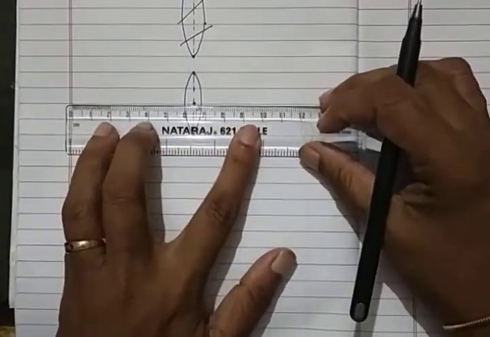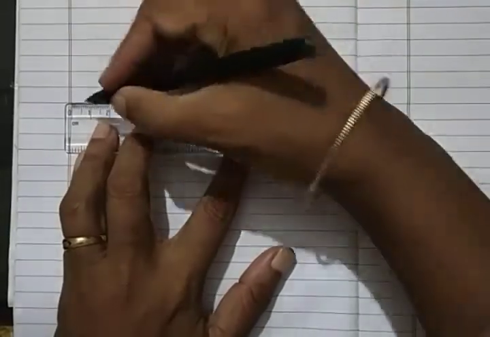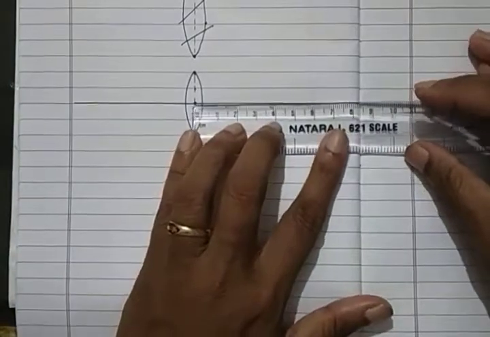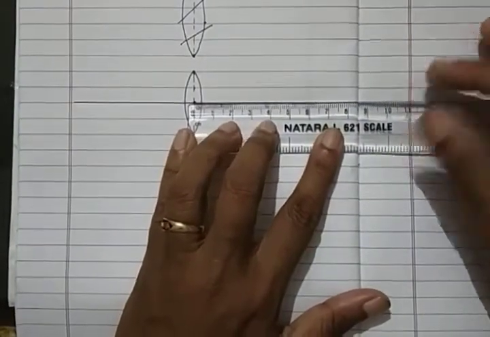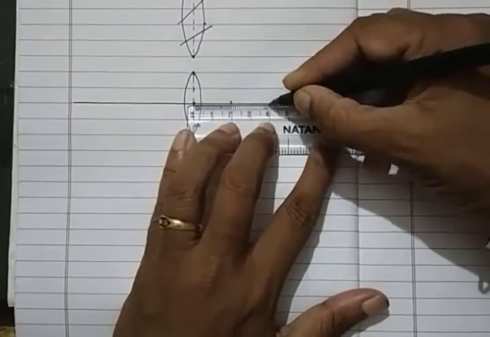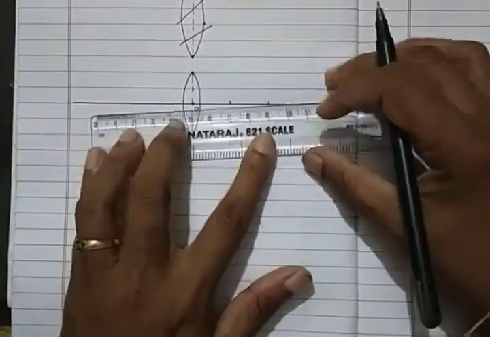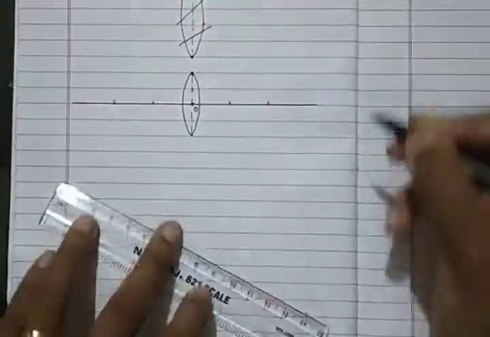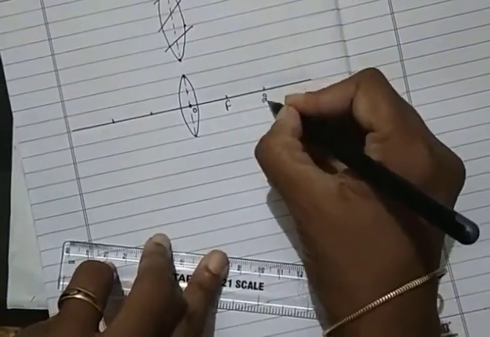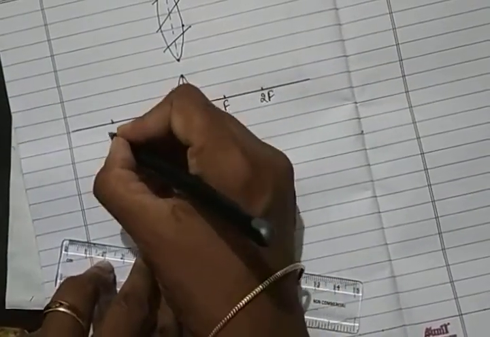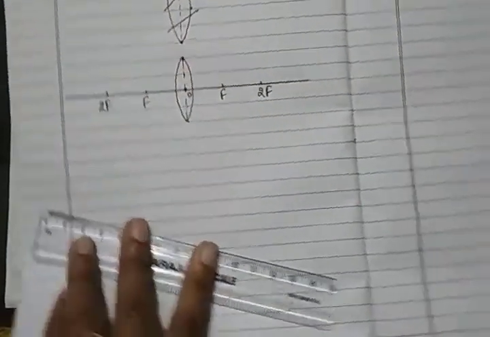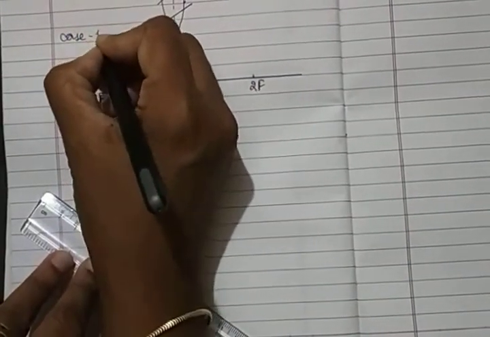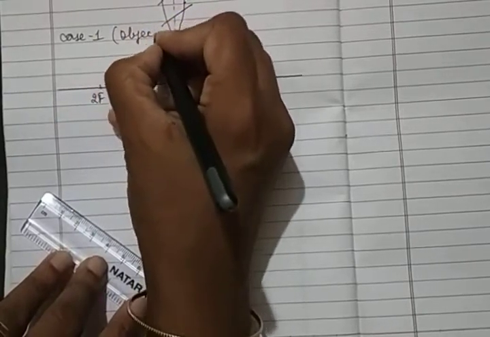Now, you draw your principal axis and then take 2 centimeter, 2 centimeter on each side. Again on the other side, 2 centimeter and 2 centimeter. This is F and this is 2F. This is F, this is 2F. So you have to have on both the sides. So first we are drawing case 1, object at infinity.